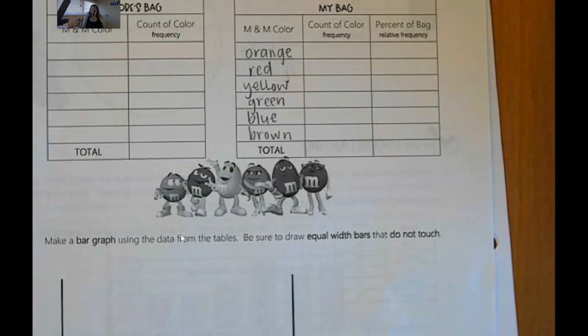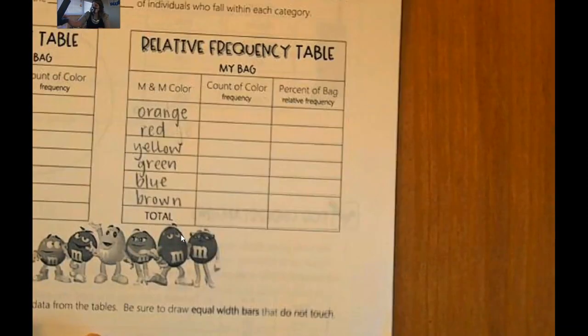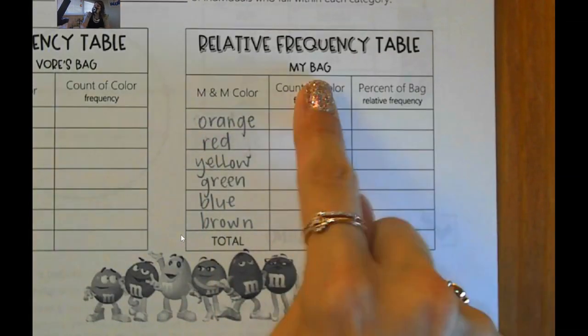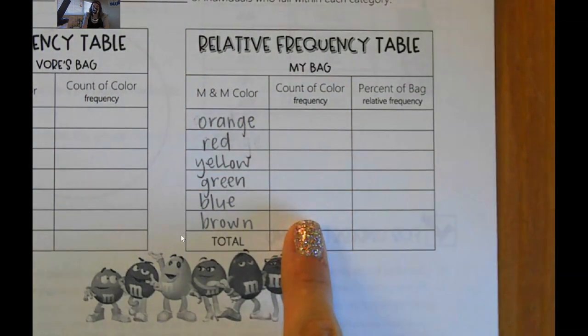So I'm pretty sure that I was clear on this, but I may not have been. The only thing that you guys were required to fill out was your count of color in your bag. If you didn't have a chance to do this, you can wait and do it and just use my info. Or you could probably do it right now if you wanted to. So all you had to fill out was your count of colors. That's it.